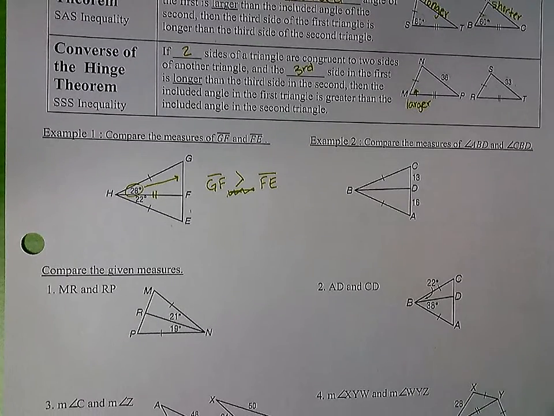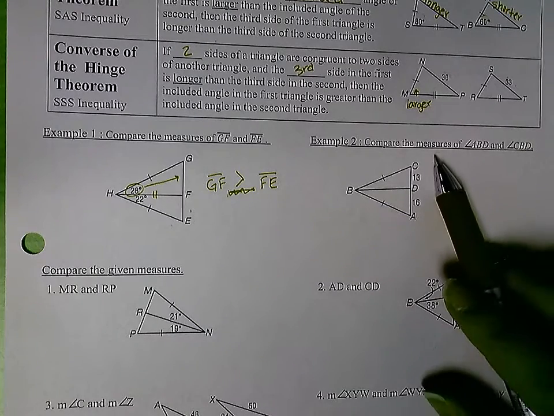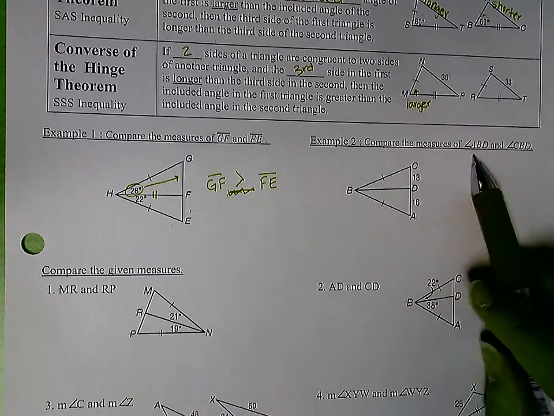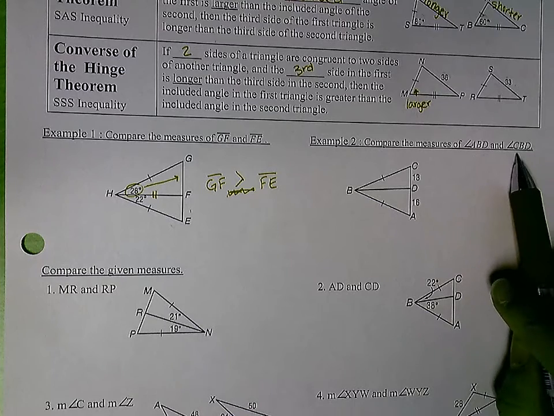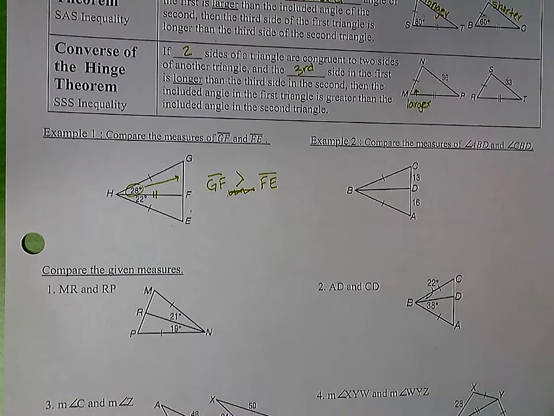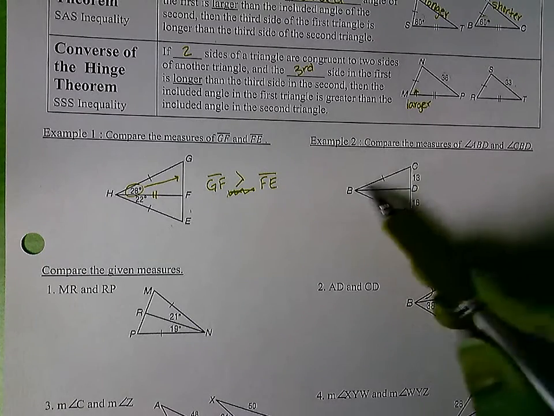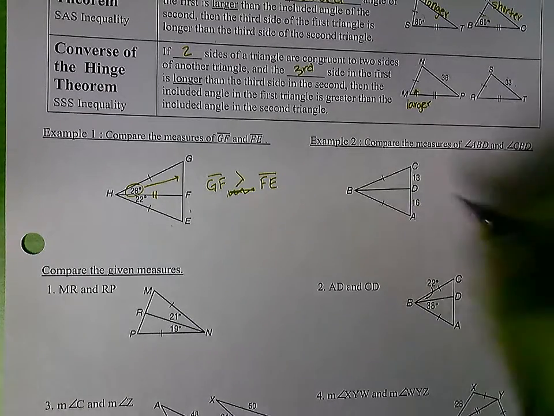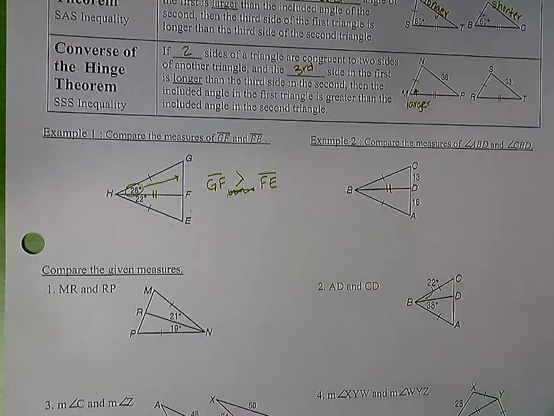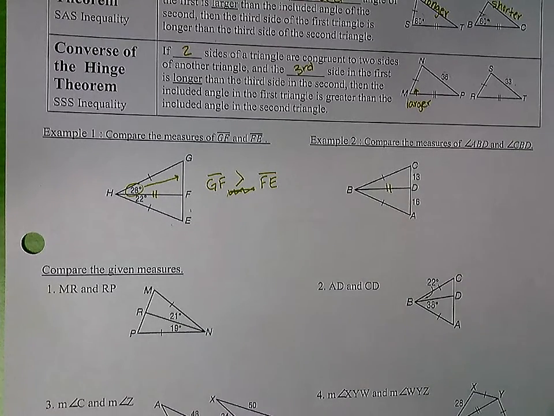Example 2. We want to compare the measures of angle ABD and angle CBD. Okay, again, making sure we have two sides of our triangles congruent. We have BC congruent to AB, and we share a side in those triangles, so we do have two sides congruent to each other.